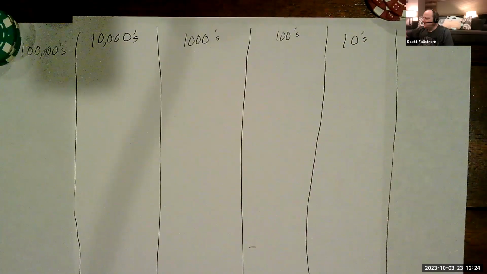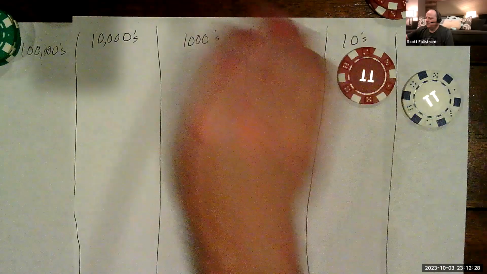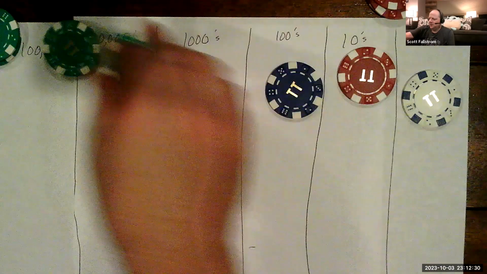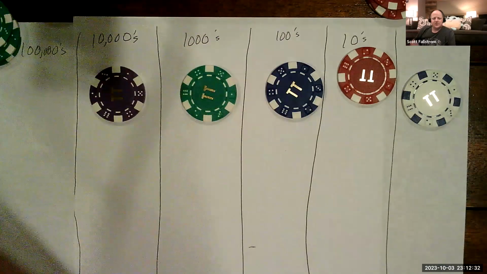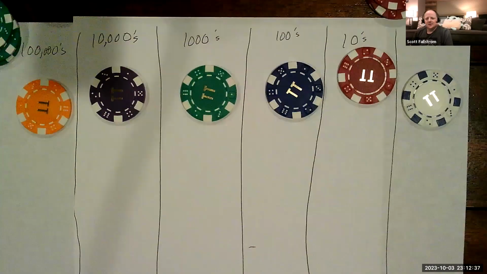Okay, so just a quick reminder if you're jumping back in. I've got white, red, blue, green, purple, and orange as my colored chips. You can see the place value ordering right here. What are we going to do this time? Multiplication. All right, let's do a couple multiplications. We can do any base we want. Really doesn't matter. Let's pick base 5, what we're doing in class.